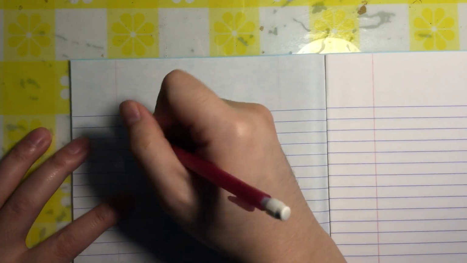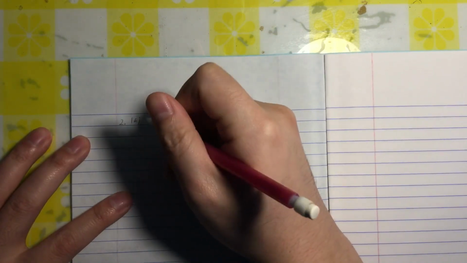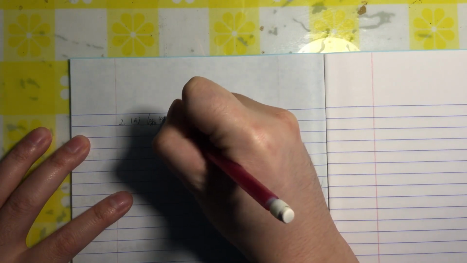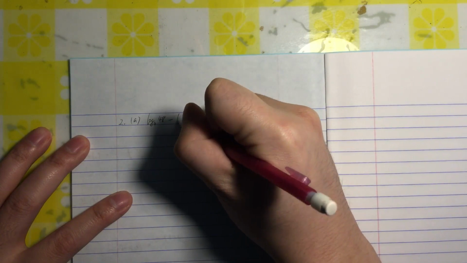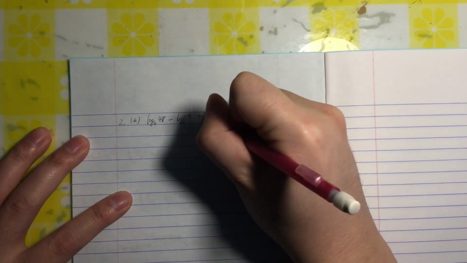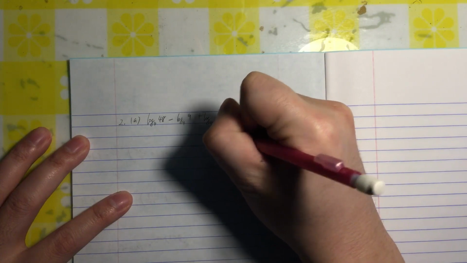Problem number 2. Evaluate each of the following expressions. Part A. Log base 4 of 48 minus log base 4 of 9 plus log base 4 of 12.